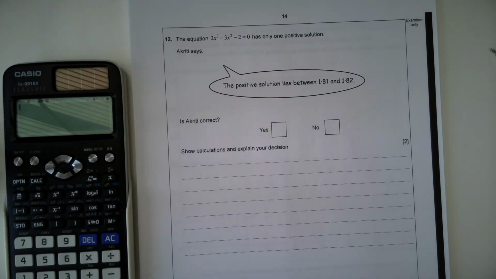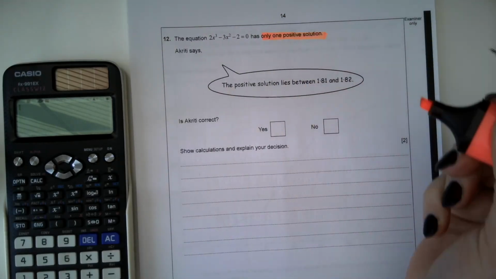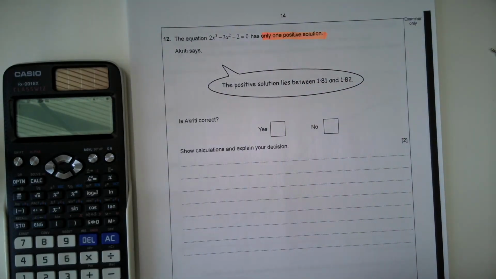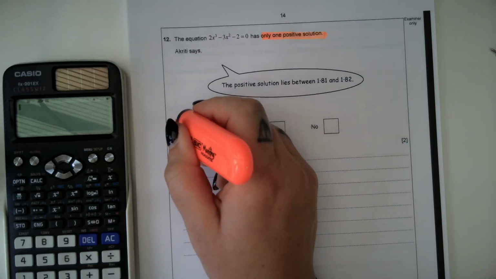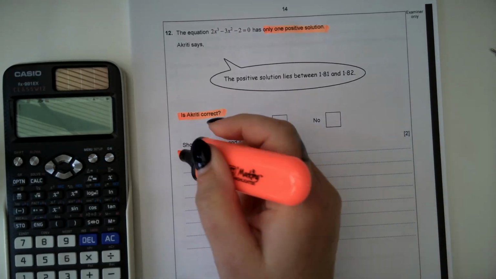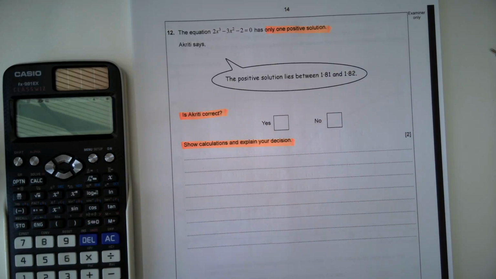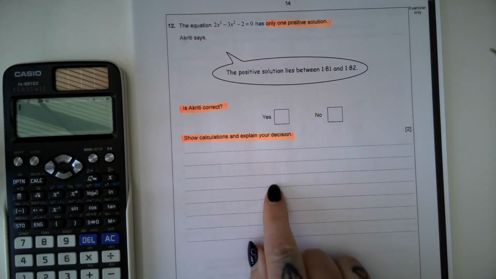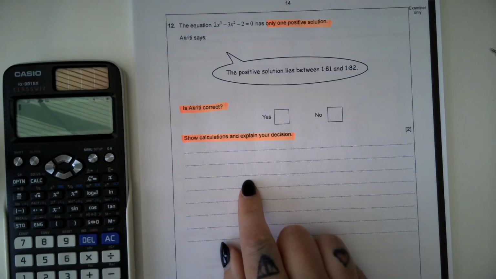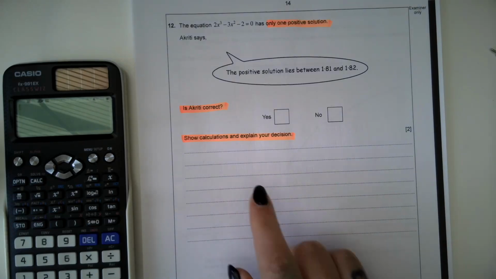Question 12. The equation 2x cubed subtract 3x squared subtract 2 equals 0 has only one positive solution. Akriti says the positive solution lies between 1.81 and 1.82. Is Akriti correct? Yes or no? Show calculations and explain your decision. So we're not going to impulse answer. We're not ticking any of these boxes till we've done some working out to decide whether or not he's correct.